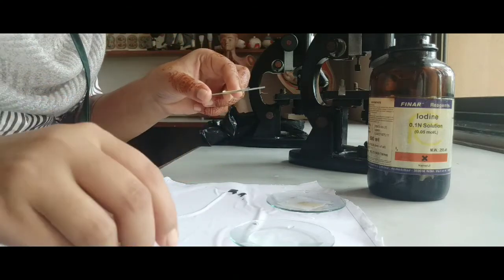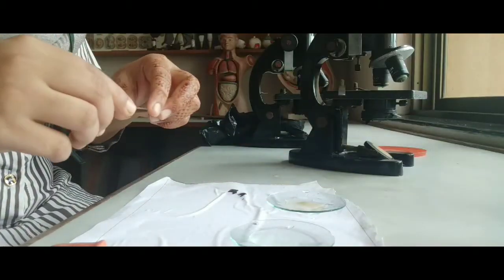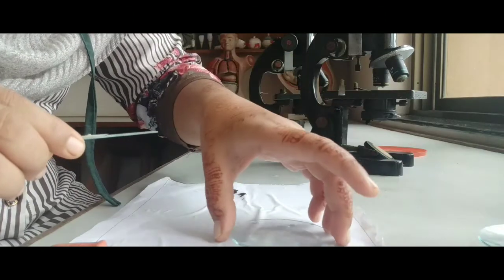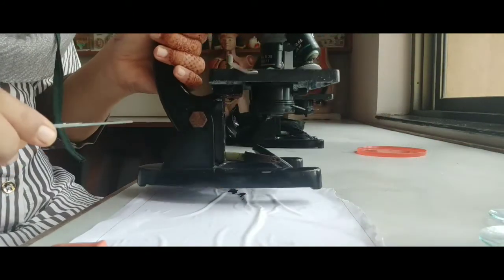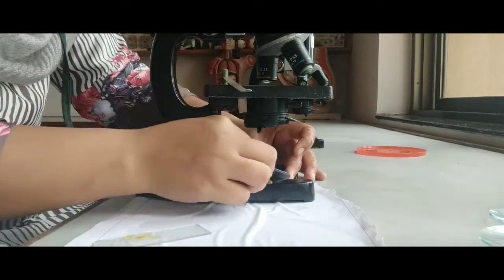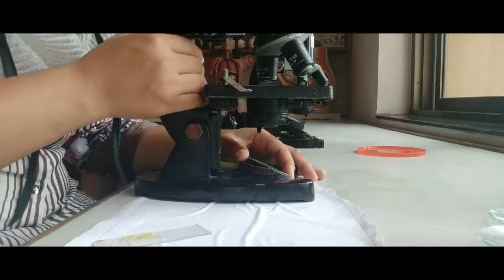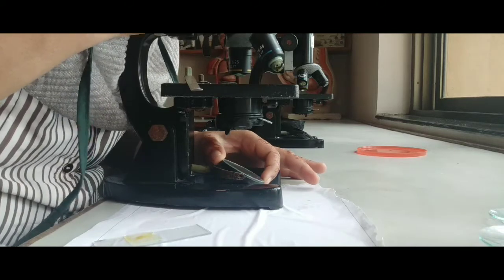So now we are observing the slide under the microscope. Now you also get a clear idea, dear students, of how to observe a slide under the microscope. First of all, we have to take the microscope. We are with this illuminator. You can see the mirror at the below portion of the microscope. With the help of the illuminator, first of all, we have to adjust the light.